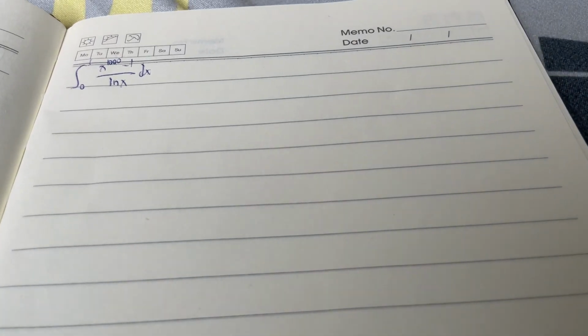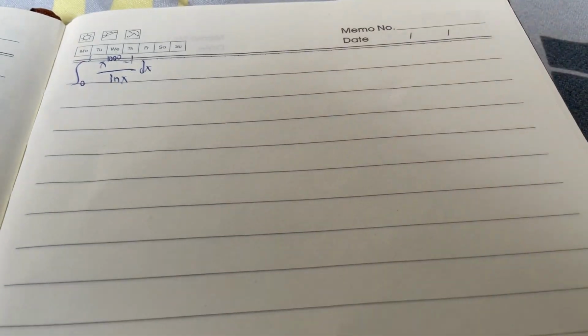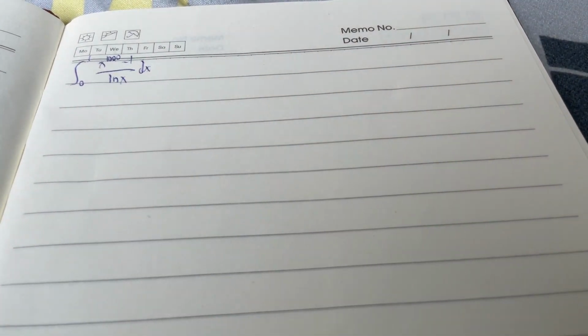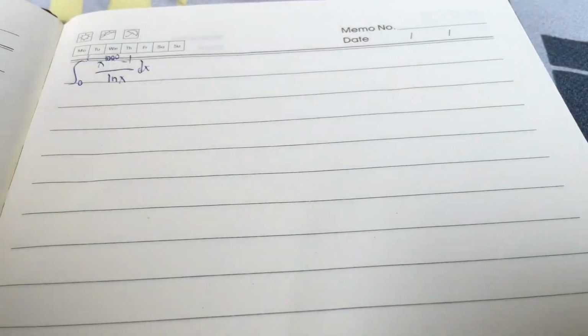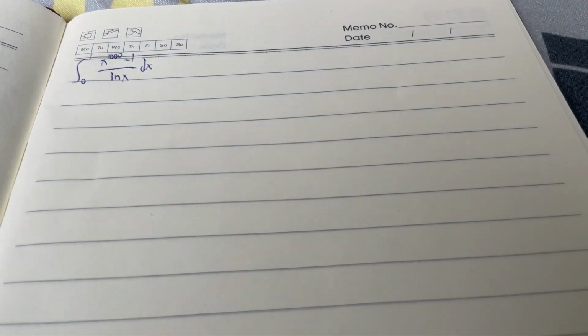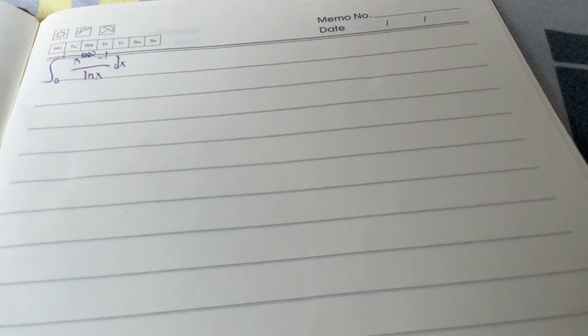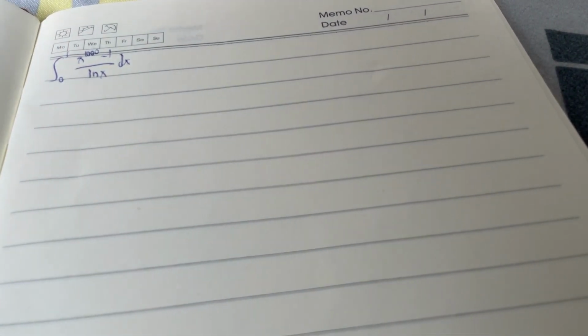Welcome to methamphetamine. Today we're gonna do the integral of (x^1000 minus 1) over ln x. It seems like a very crazy integral, but how can we do that though? This is a definite integral. Whenever you see a really hard question like that, we will always use the Feynman technique.